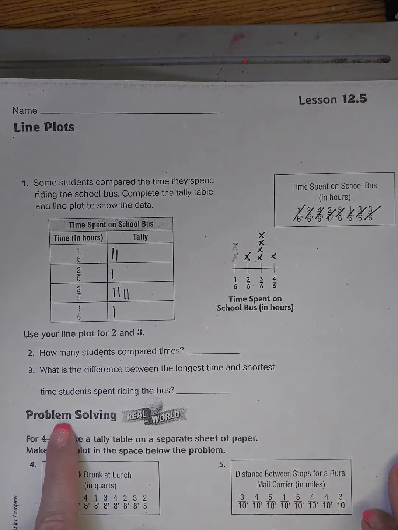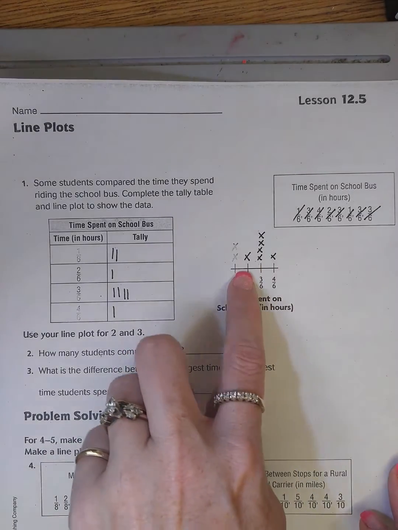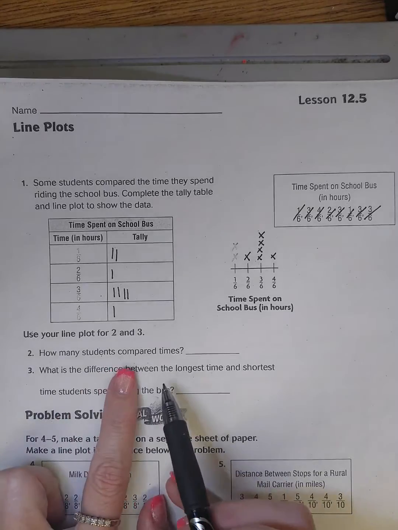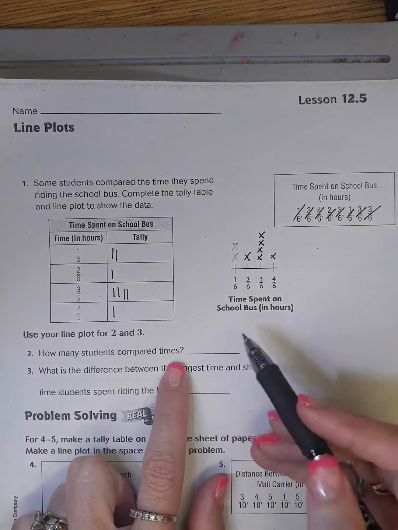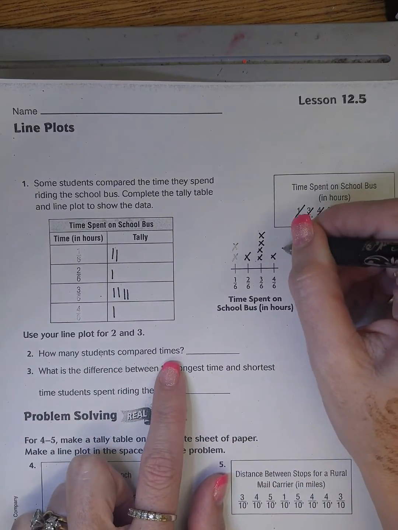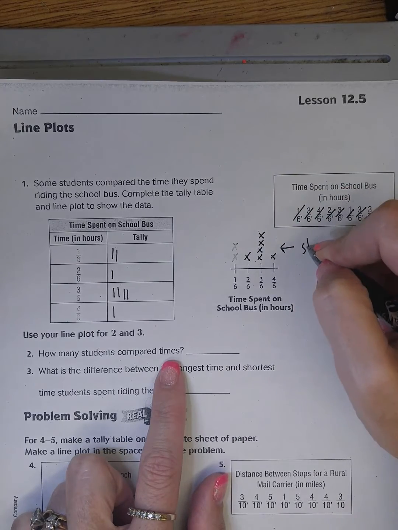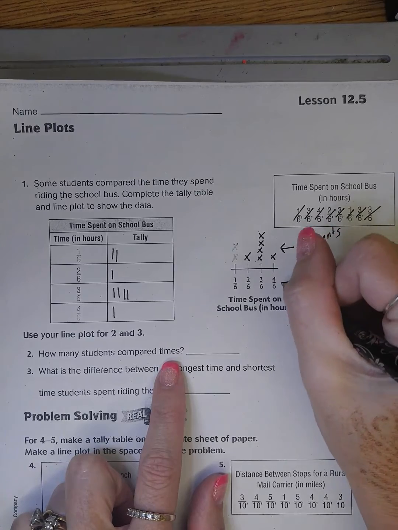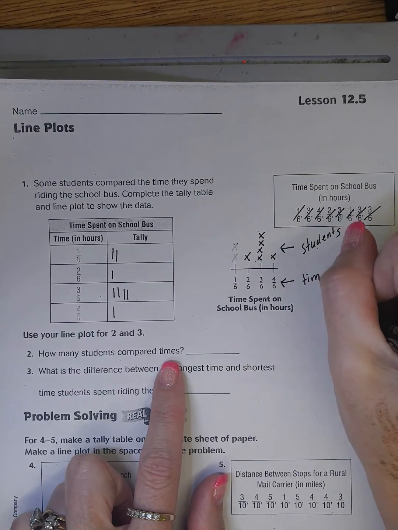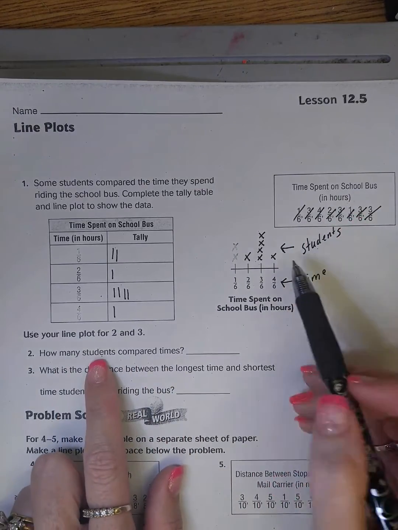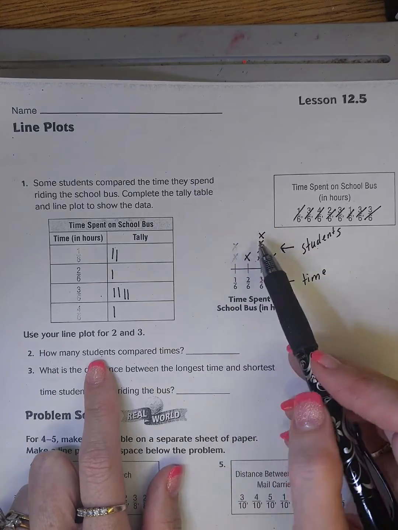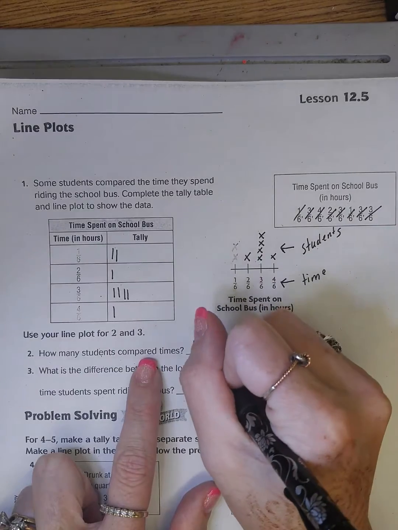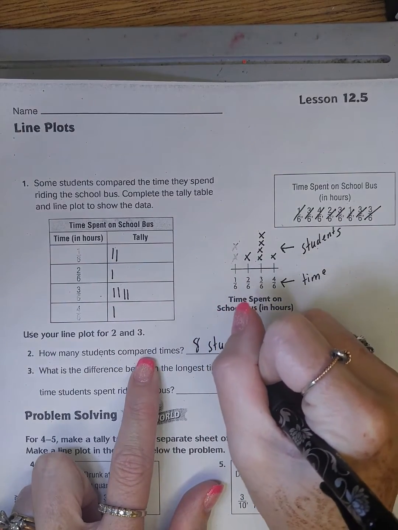Now that I have my information plotted, I can now answer my questions. This is a 4th grade requirement. You have to be able to interpret the data on the plot in order to figure out your questions. How many students compared times? Well, this is the frequency. This is the number of students. And this is the time that it took them. So when it says how many students, all I need to do is count all my X's. 1, 2, 3, 4, 5, 6, 7, 8. So there were 8 students.